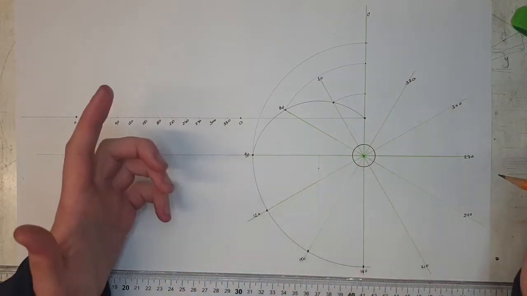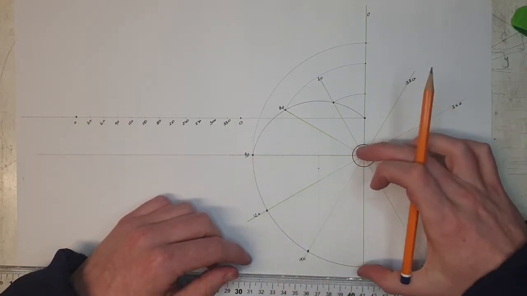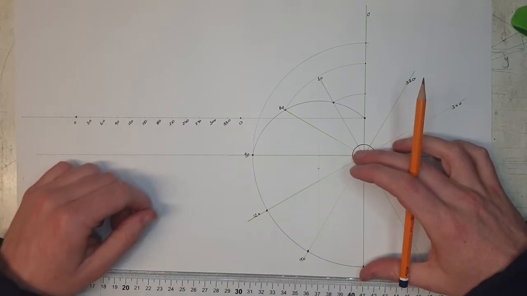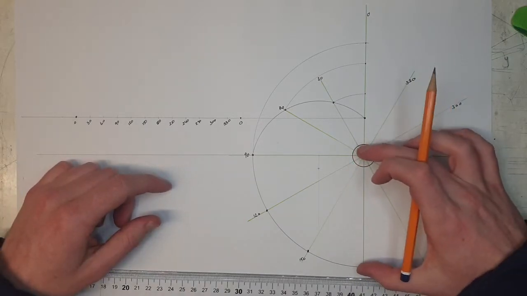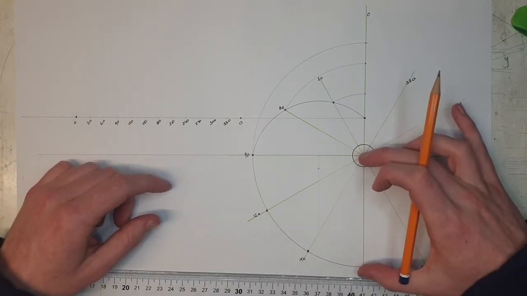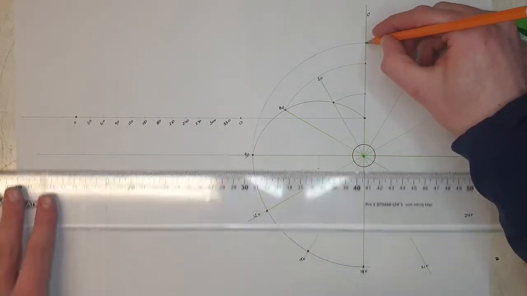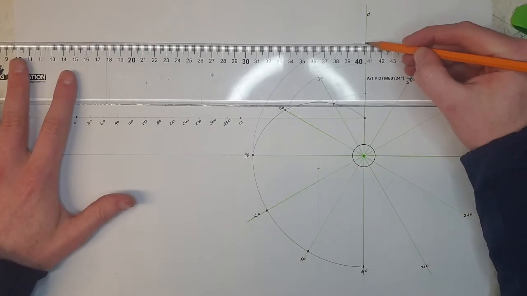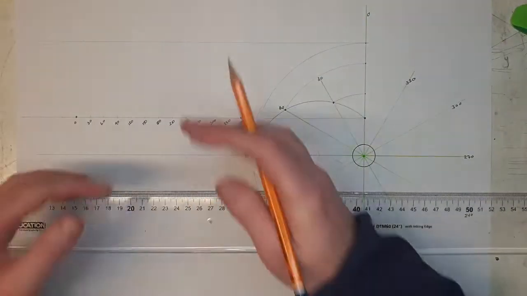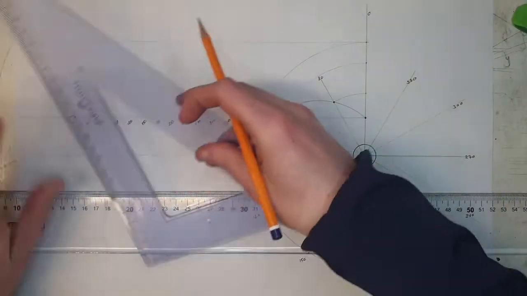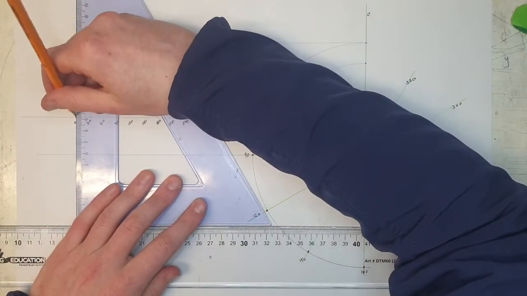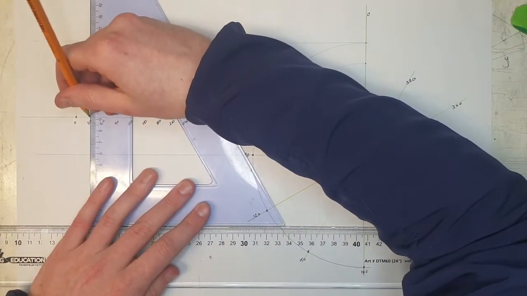It could be somewhere else depending on the shape of it, but that is the furthest, and we can see that anyway based on what they've given us in the question. This is the furthest that the follower is going to move away from the center. So that point at the top here is actually the height of our displacement diagram as well. So we can transfer that across, and that then allows me to complete the area for my displacement.